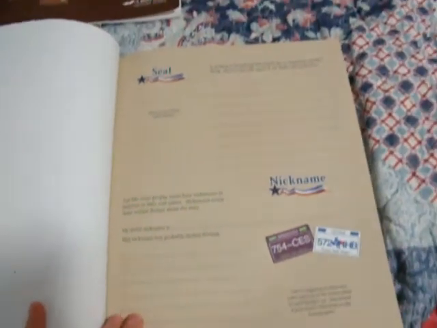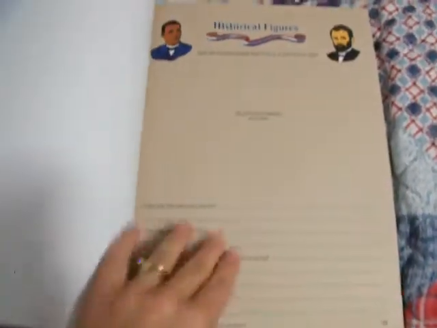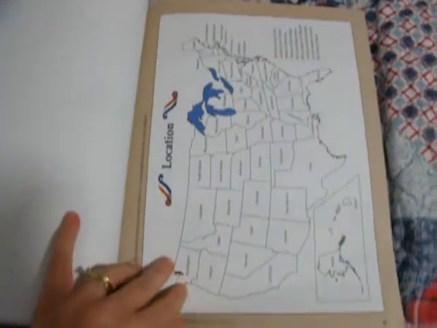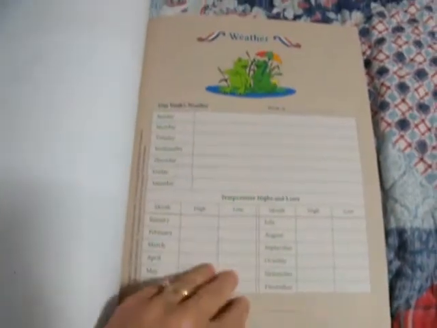So state seal, nickname, timeline, early settlement, historical figures, famous landmarks, government, and locations, regions, the weather, gives you a little weather chart.